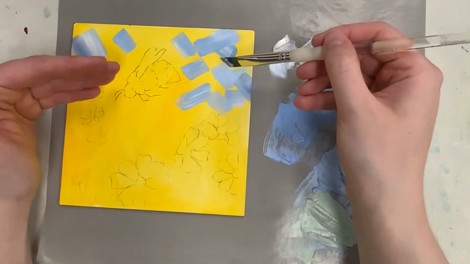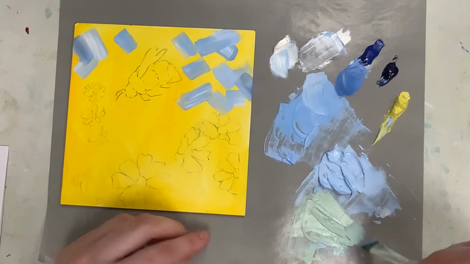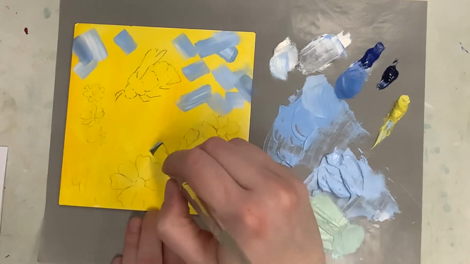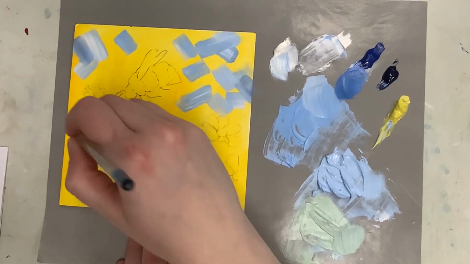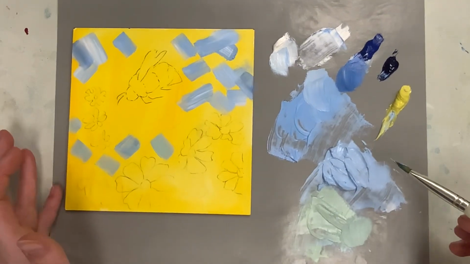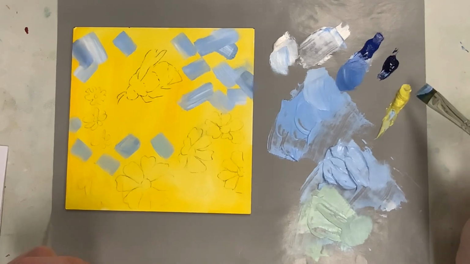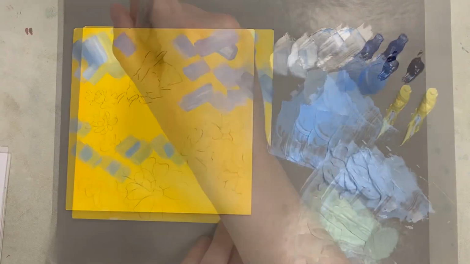Now, as we go lower and start getting to our flowers, I'm going to want to use more green. And if you want, you could even make a darker green using the phthalo blue and your yellow, rather than adding white to it.